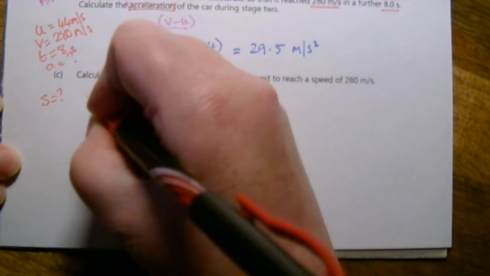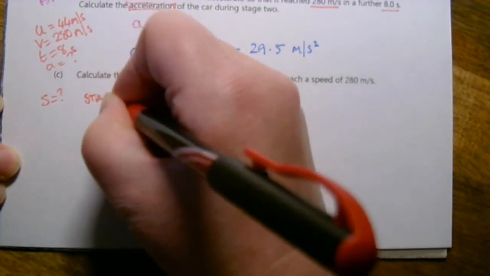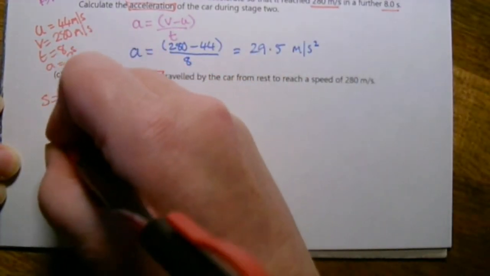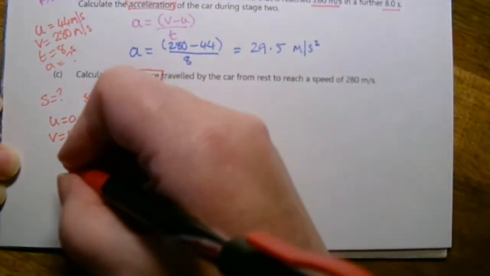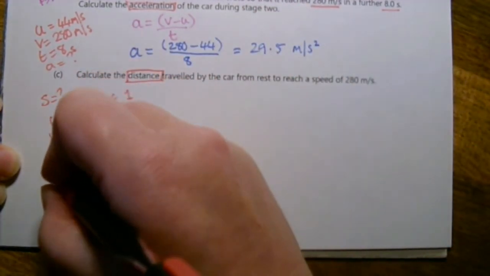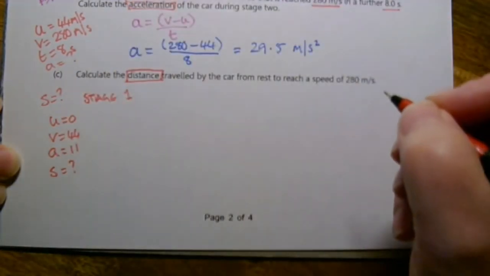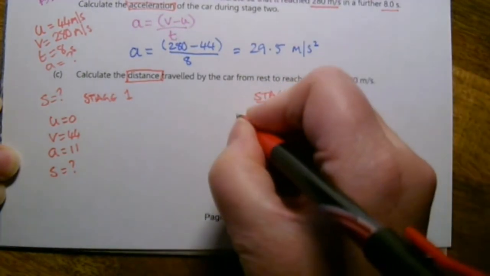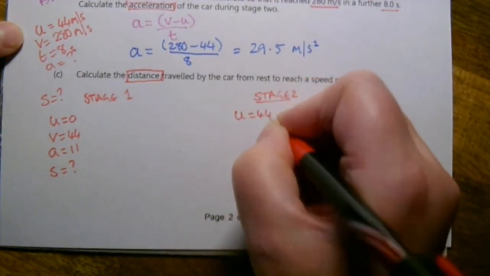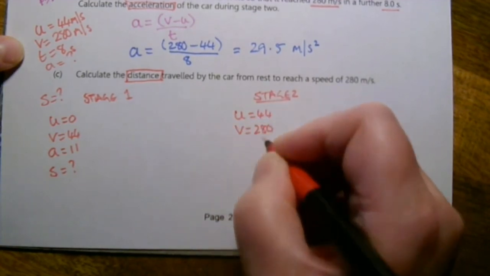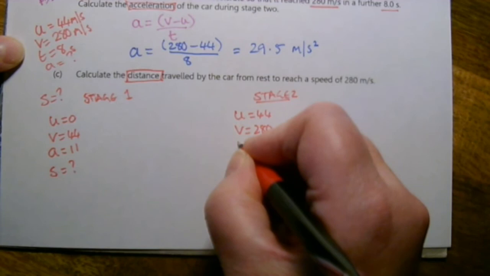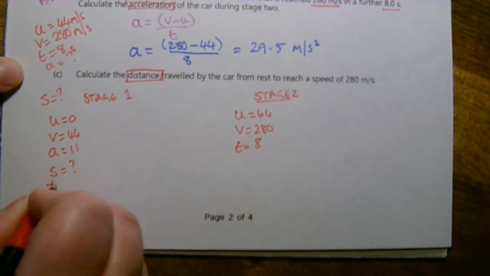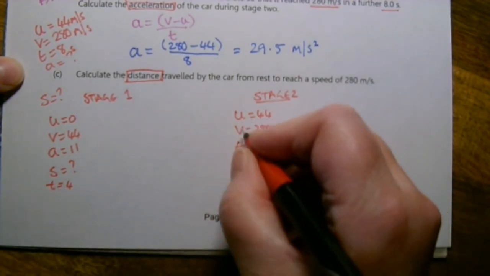So stage 1, let's look at our data. We had u equals 0, v equals 44, a was 11, and s, I don't know. And then stage 2, we had u equals 44, v equals 280, t equals 8, oh yeah, over here, t equals 4. u, v, t, what else do we know?